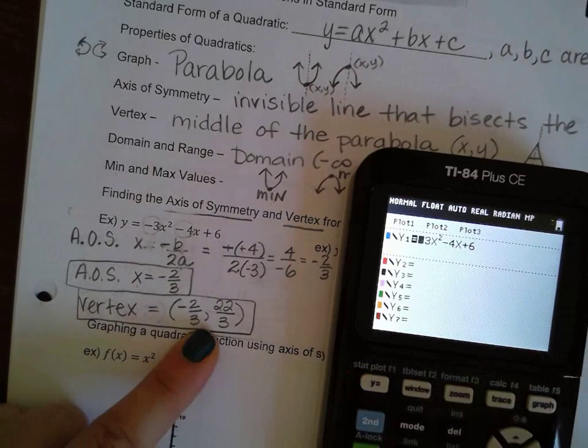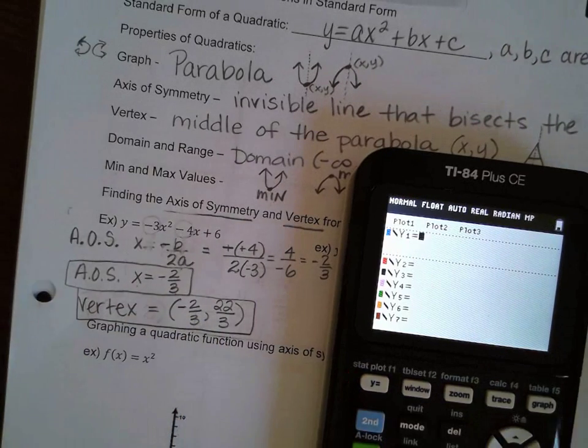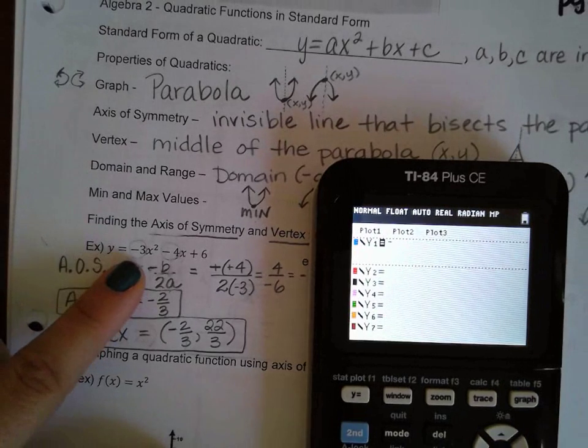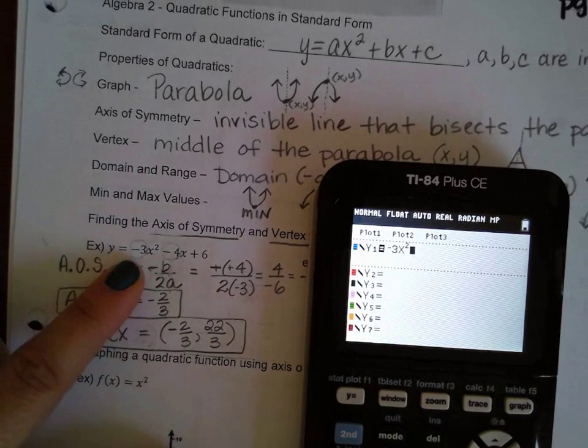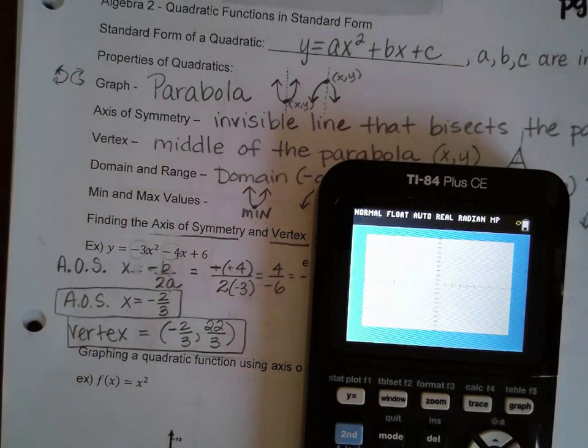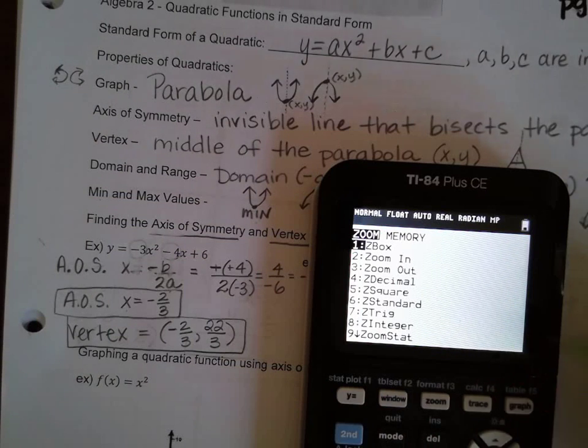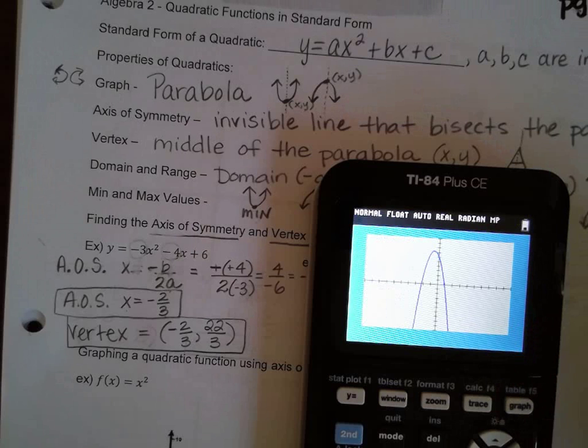So if we use our graphing calculator to get a graph of this, we can put in y equals negative 3x squared minus 4x plus 6 and hit graph. And there's your picture. I'm on a standard window, so you might want to do zoom number 6 to make sure that you have a nice standard window.